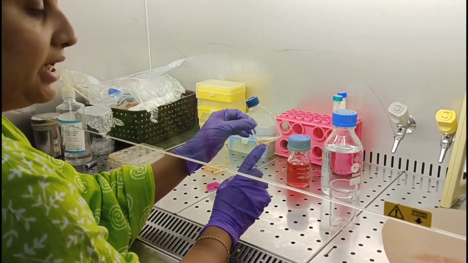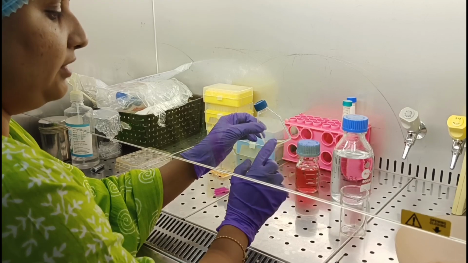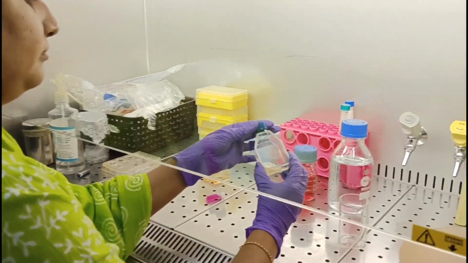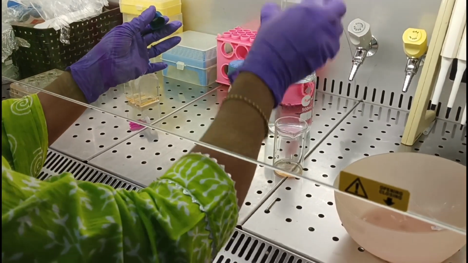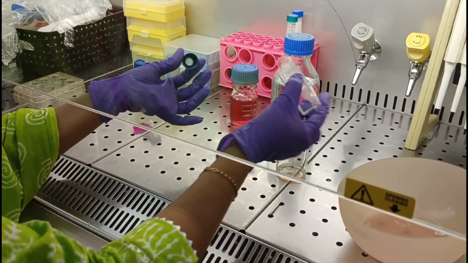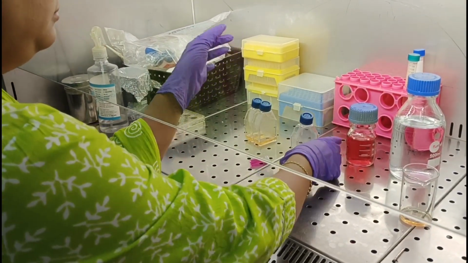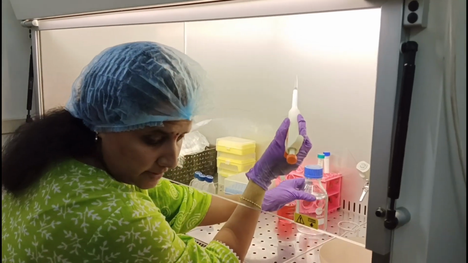Here I am decanting the medium right now; we call it spent medium. Then I have to wash with PBS twice.